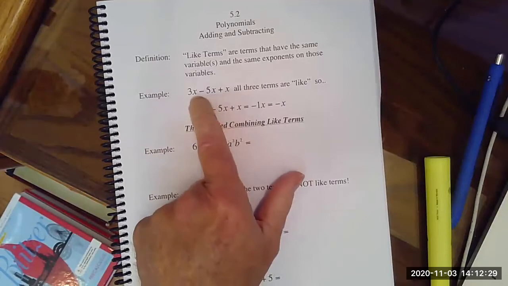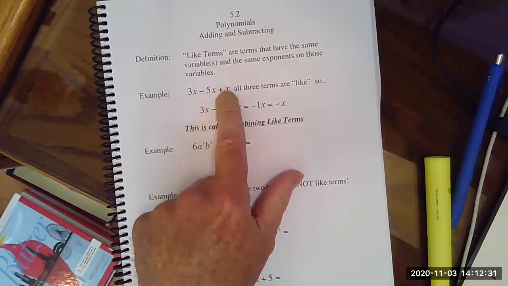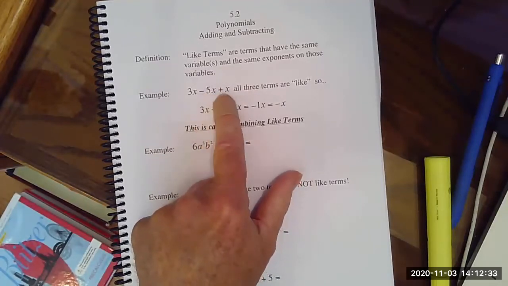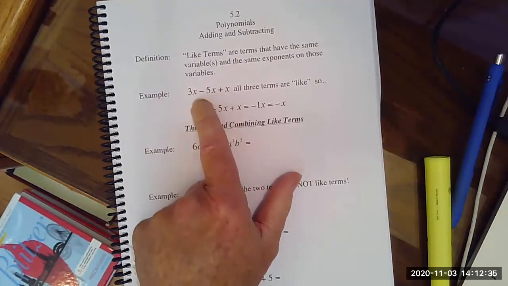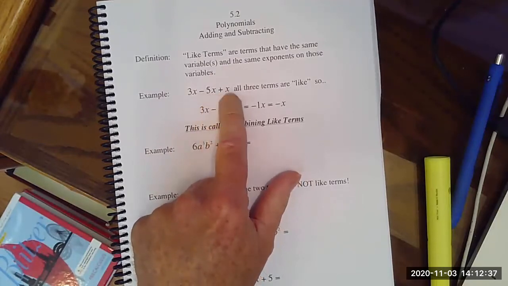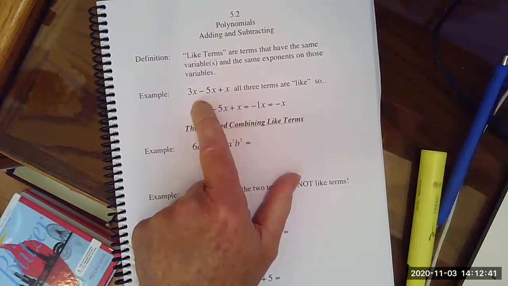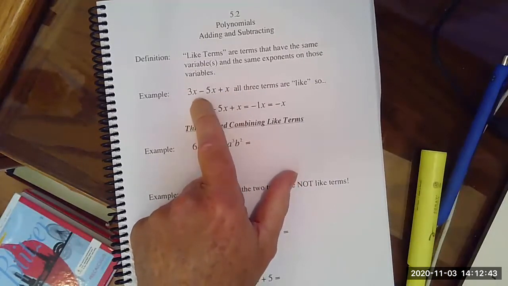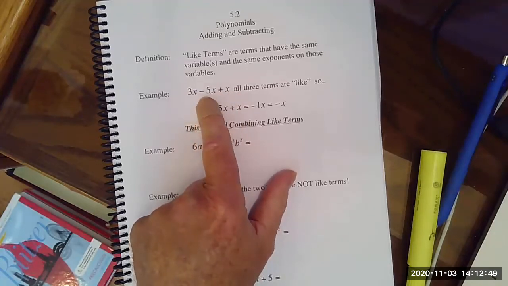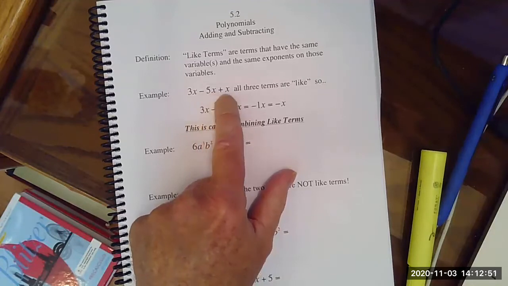So for instance, 1, 2, 3 terms, they have the same variable, and you just add the numerical coefficients. So I'll say that again. You've got 1, 2, 3 terms, all the same variables. So 3 subtract 5 is -2. Add 1 is -1.